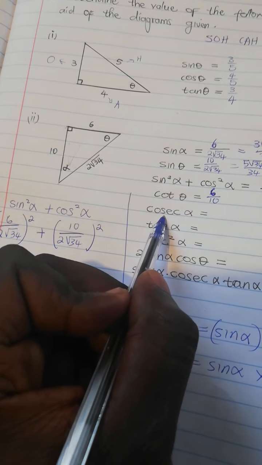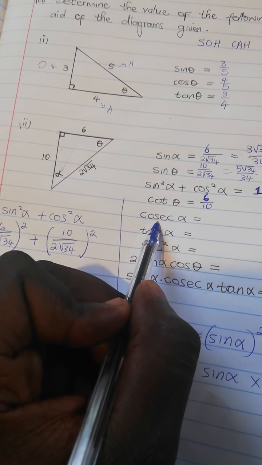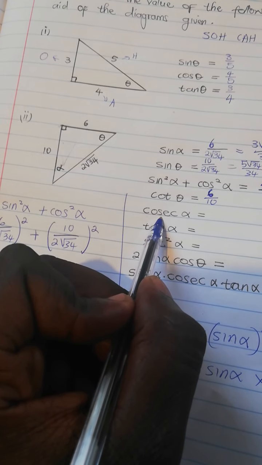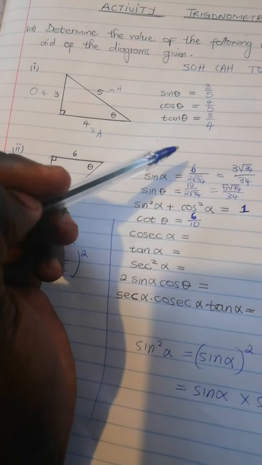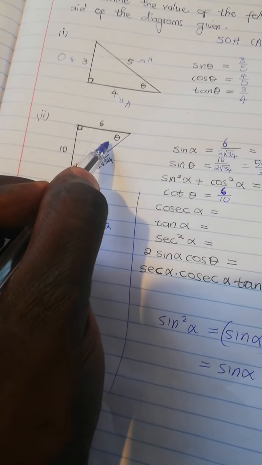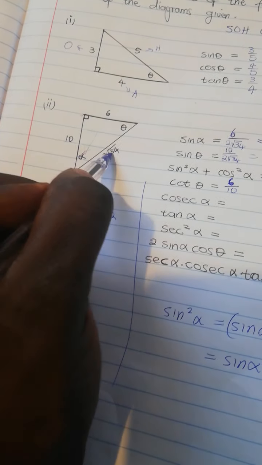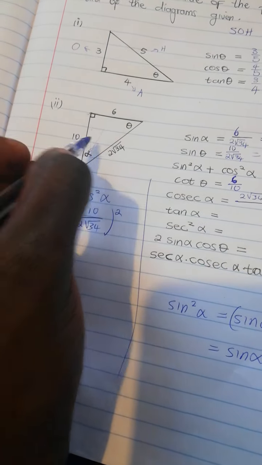Then cosec alpha. Cosec is the reciprocal of sine. Sine is opposite over hypotenuse, so cosec will be hypotenuse over the opposite. So my hypotenuse, if I'm standing at alpha, is 2 square root of 34 over the opposite, which is 6.